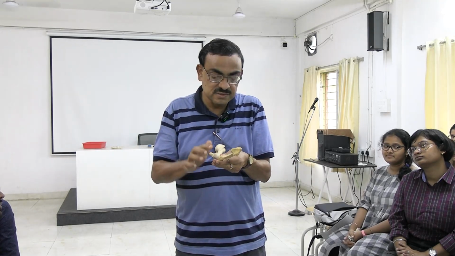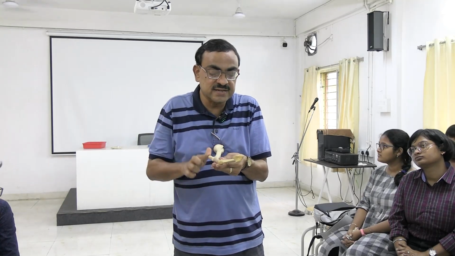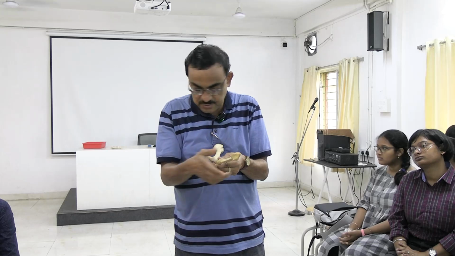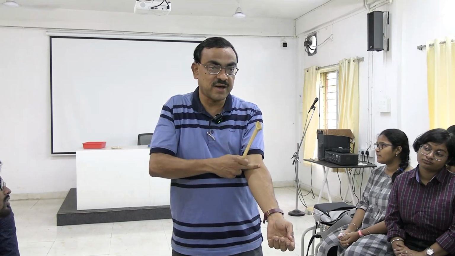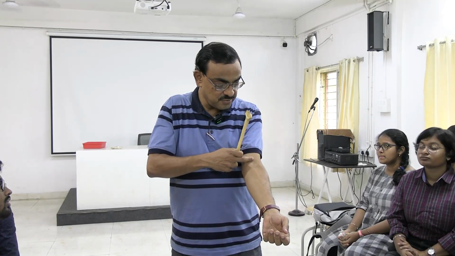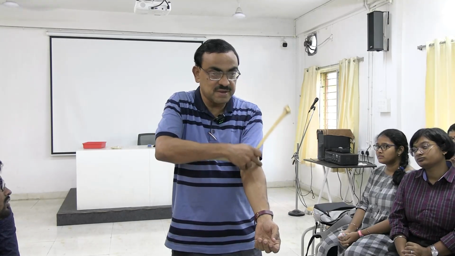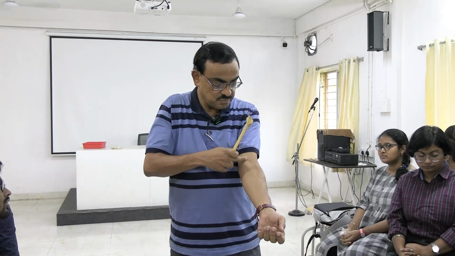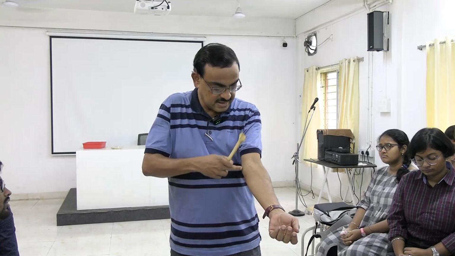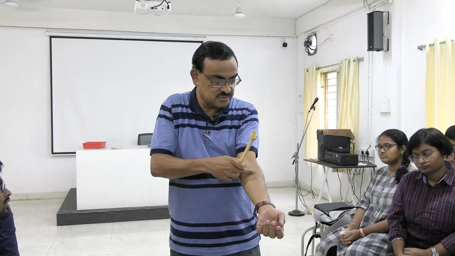In dissection, we will see this brachioradialis on the lateral side and pronator teres on the medial side, and it will form a fossa here, which is called cubital fossa. It is bounded laterally by this muscle, called brachioradialis, and this muscle medially, pronator teres, taking origin from the medial epicondyle and going down.